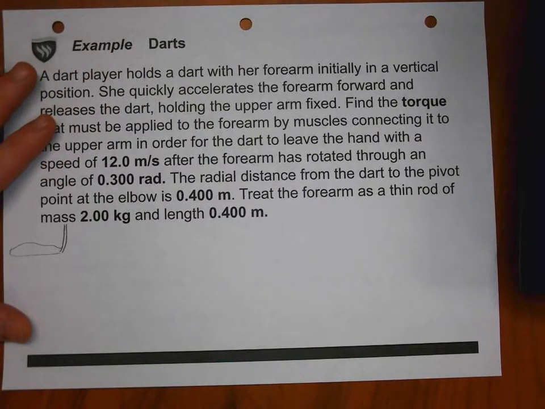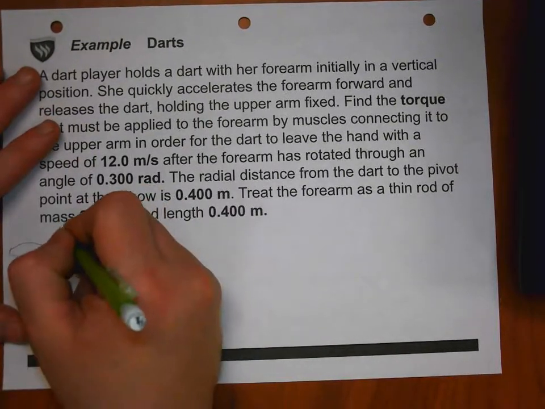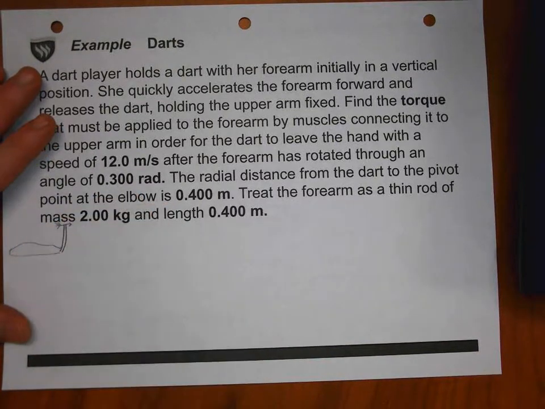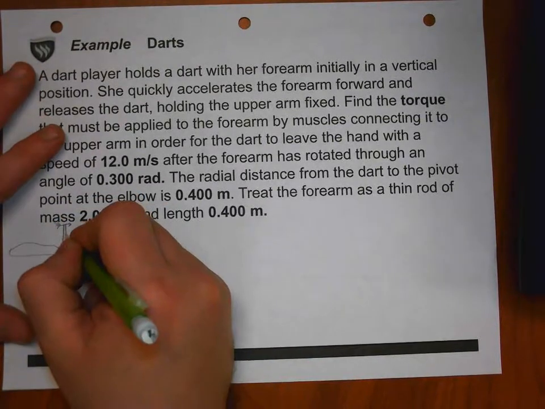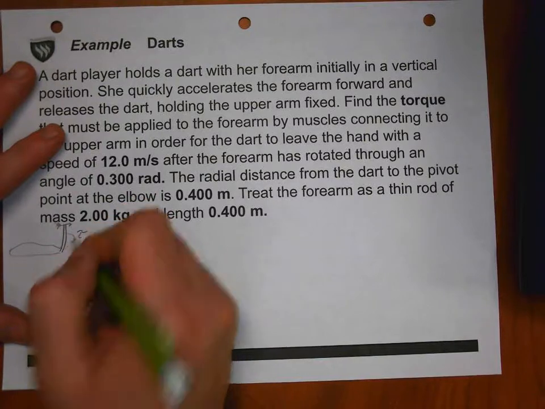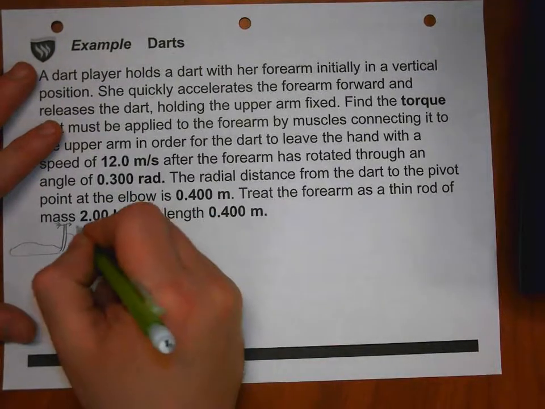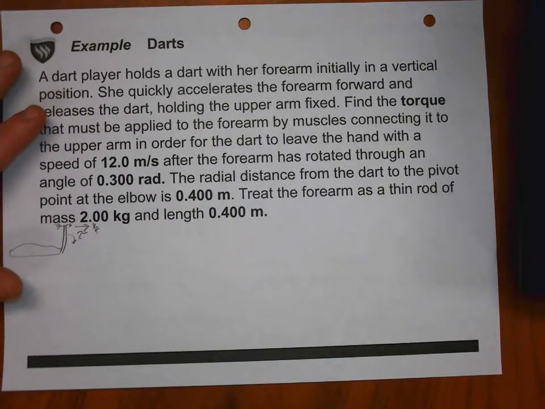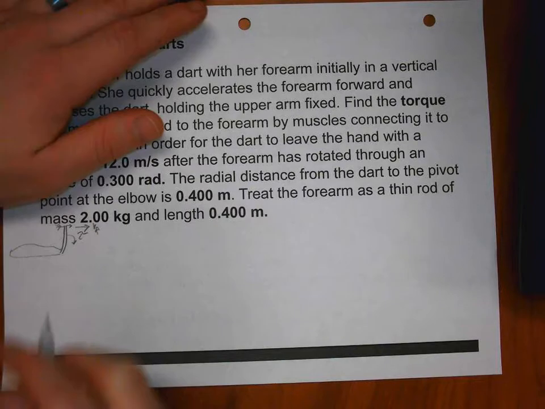And we have the forearm, which we're treating as a thin rod with the dart in her hand, and there's going to be a torque applied in that direction and a final velocity in that direction. Okay, so let us write down everything we need to know.